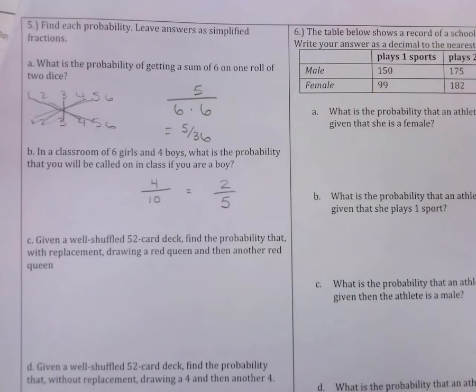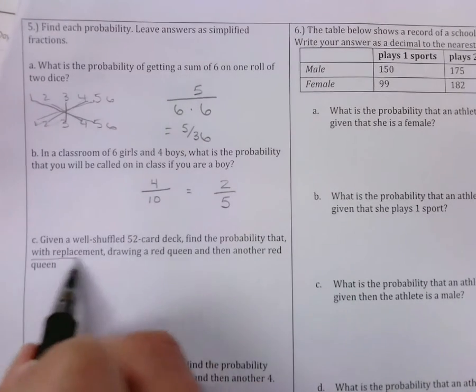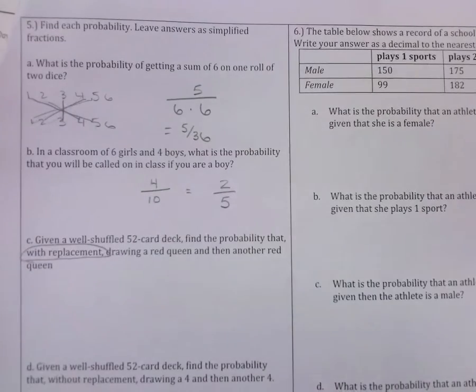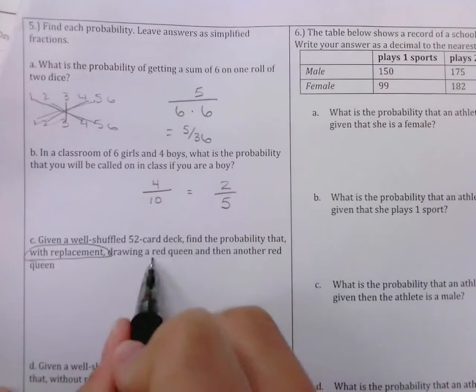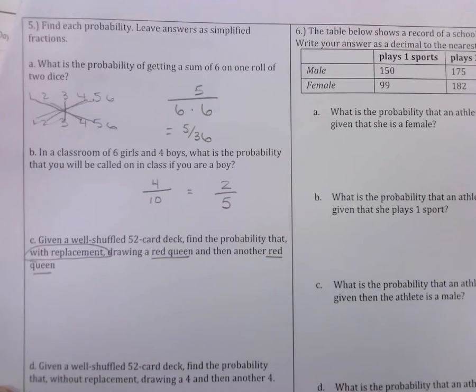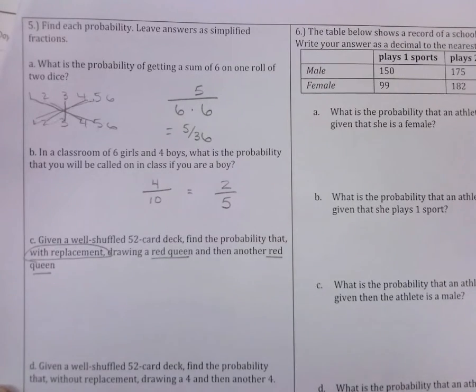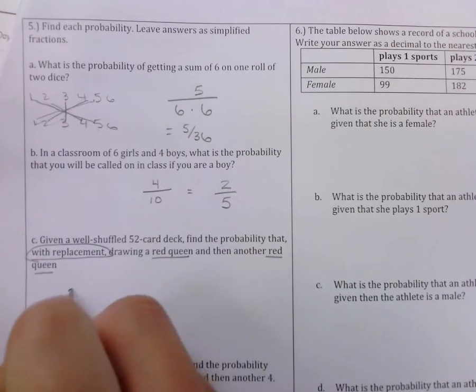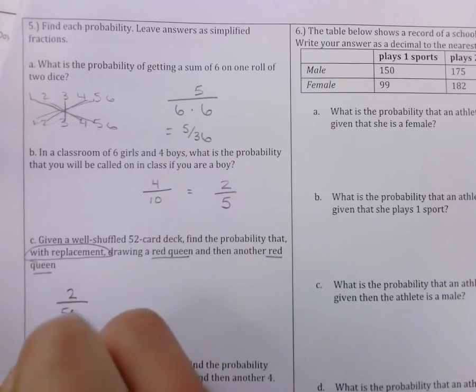Given a well-shuffled 52 card deck, find the probability, with replacement, so I did one with and one without, of drawing a red queen and then another red queen. All right, so let's talk about the cards. How many red queens are there? 2. Yes. So the probability of getting one is 2 out of 52.